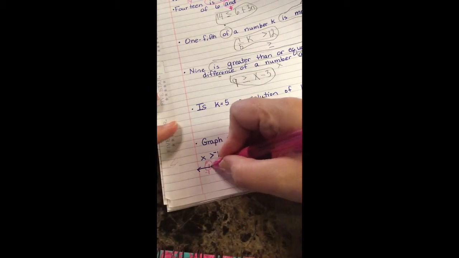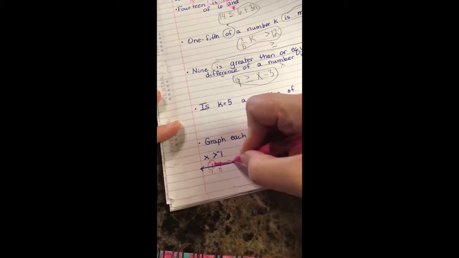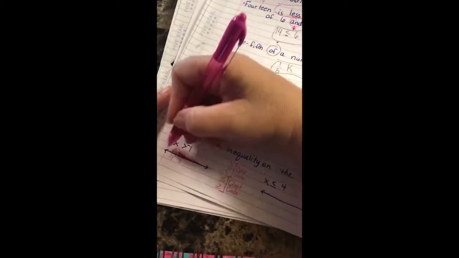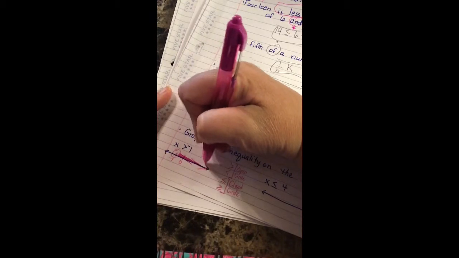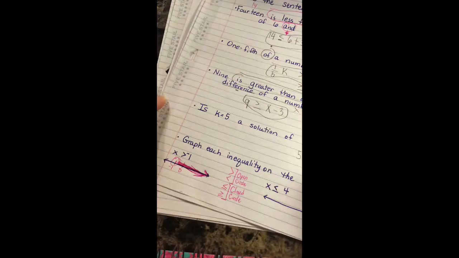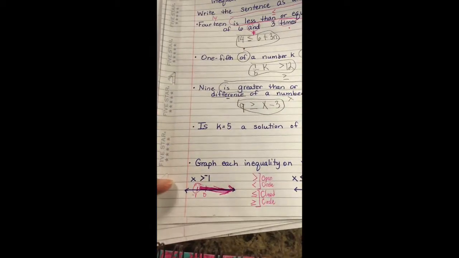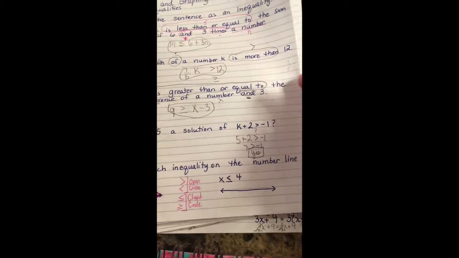If you think about it, numbers to the right of -1 are larger, and I'm not doing a very good job of shading in my number line. I just color over it in my pencil or something with a different color. So that would represent x is greater than -1. Let's look at this next one.